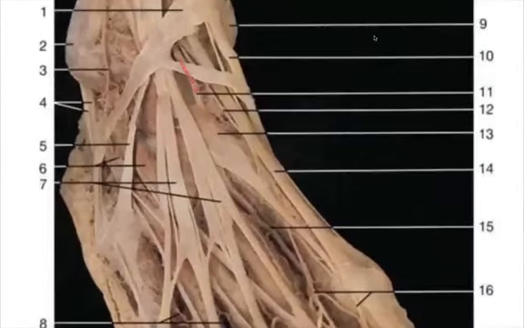It is 11. Number 15 is also a continuation, but it's going down. So this is the deep plantar branch. But here, number 11 is purely the ADP, the arteria dorsalis pedis.